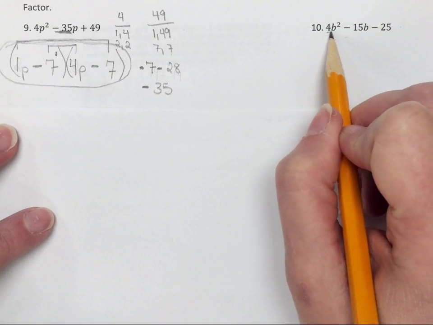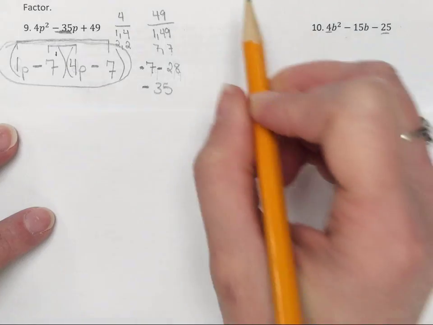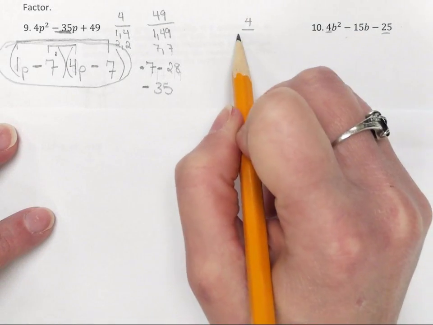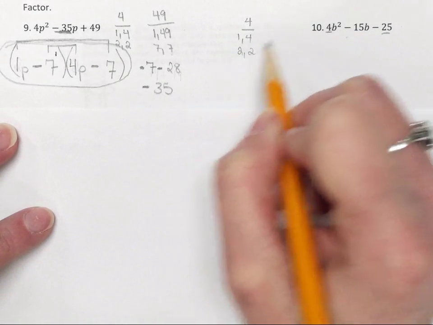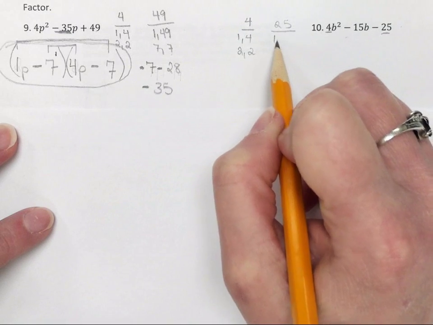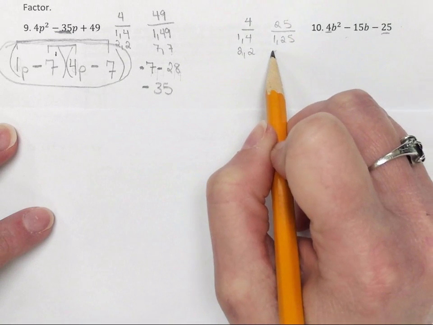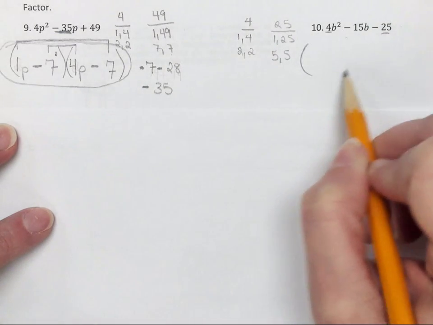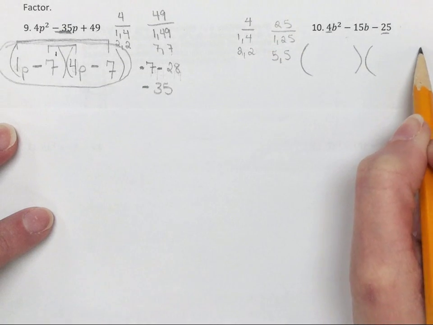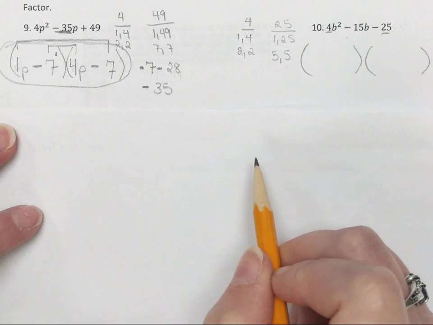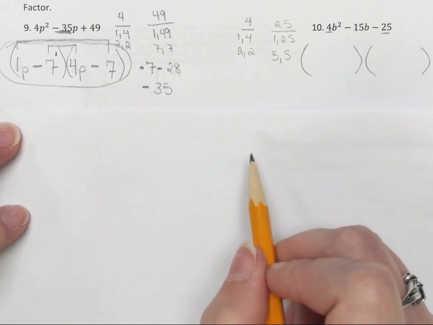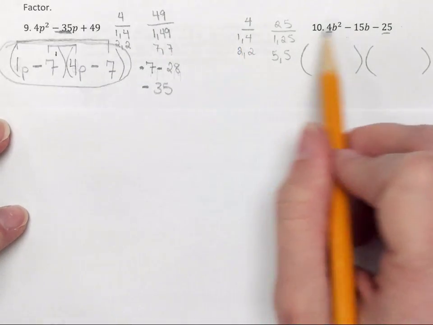You got to find factors of the front number and factors of the back number. So what's factors of 4? Yeah. What's factors of 25? 5 and 5. There you go. All right, draw your parentheses. Guys, you got to know how to factor. It's not going away, okay? All right, so do you want to use, we got to get to 15.